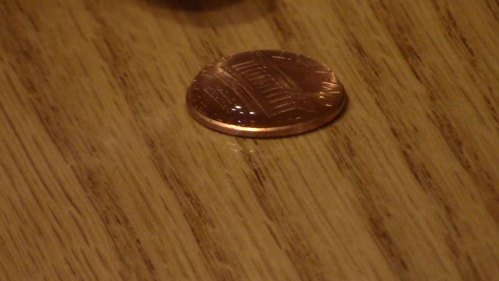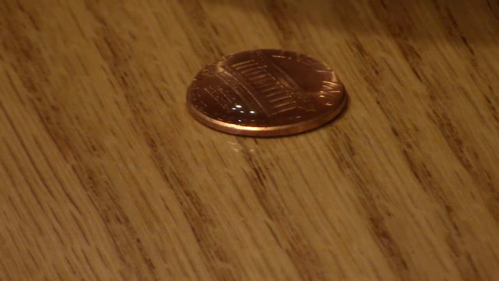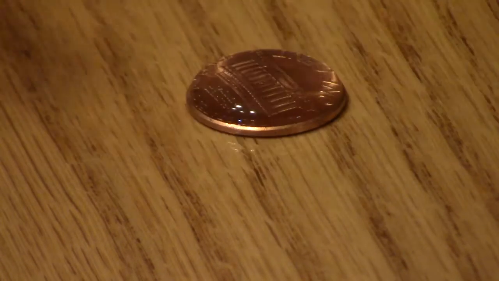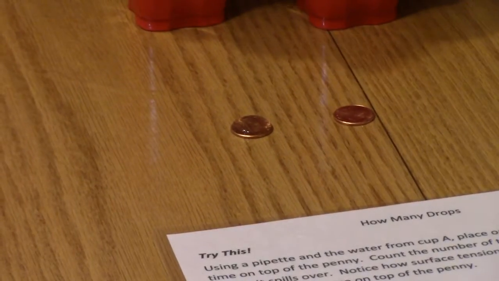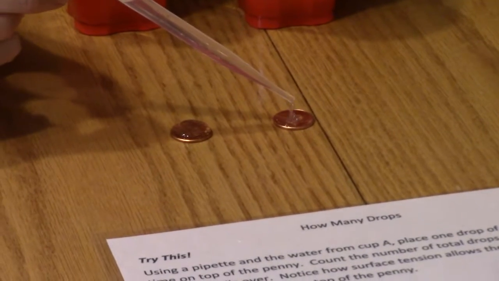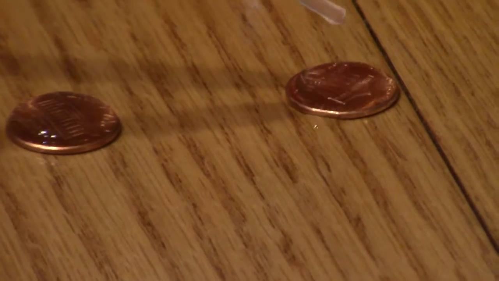And that's why we stopped so soon. But you can see kind of the bubble forming. Now we're going to compare that bubble to the one formed when we use soapy water in our cup B. Okay? So here we go. 1, 2, 3, 4, 5, 6, 7, 8, 9, 10, 11.